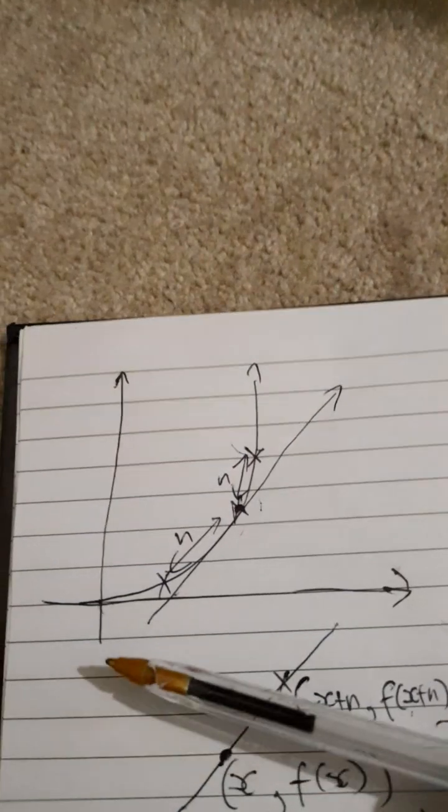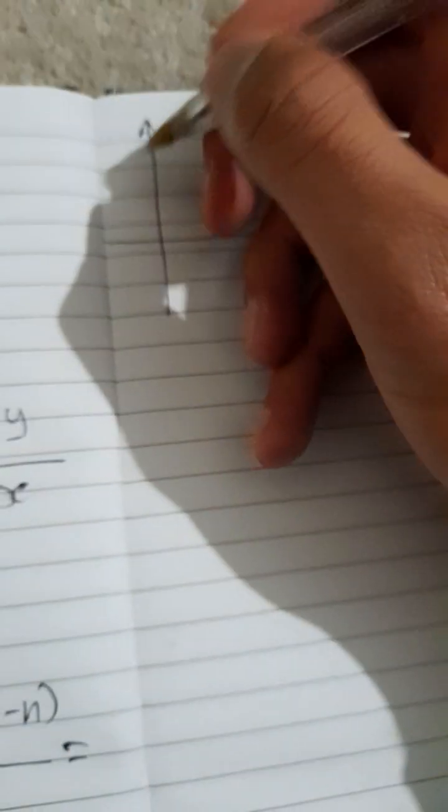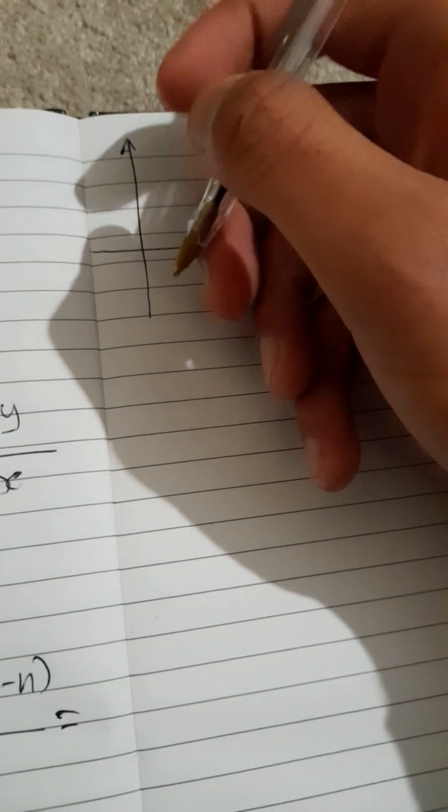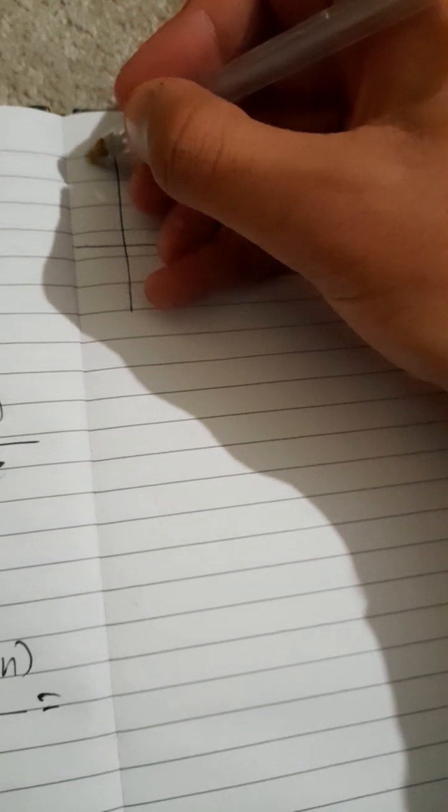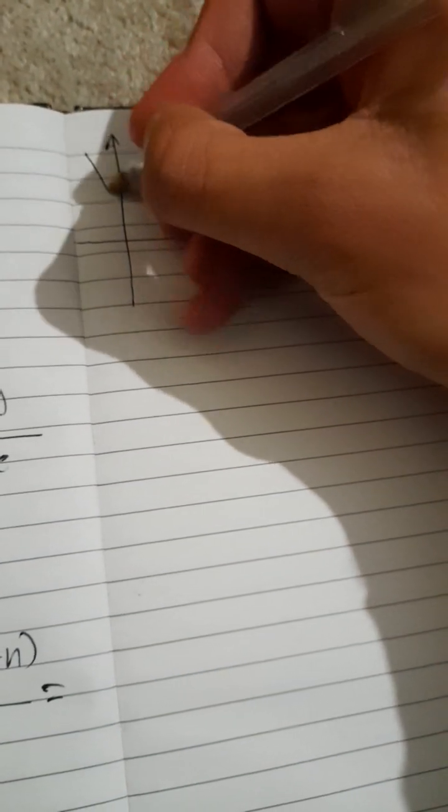So, let's say that this graph is probably not very accurate. This is not an accurate representation of a graph. So let's say I have a graph that looks like that, okay?